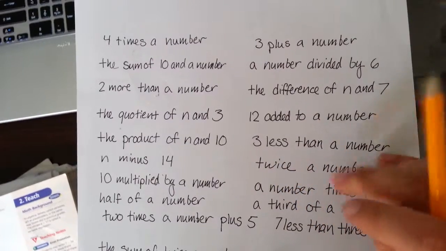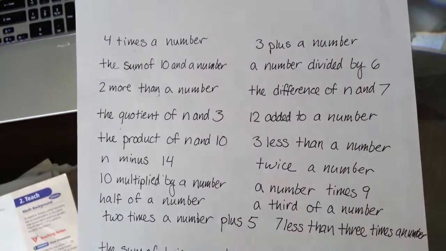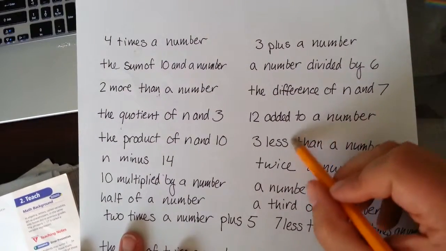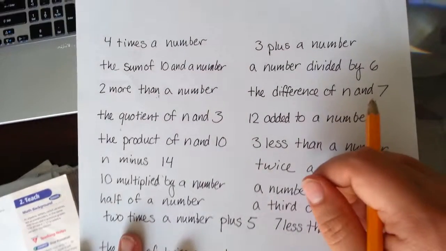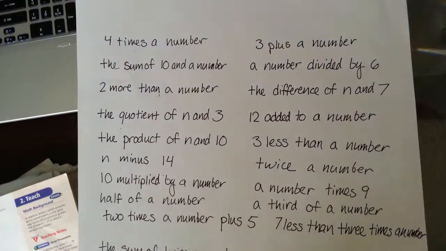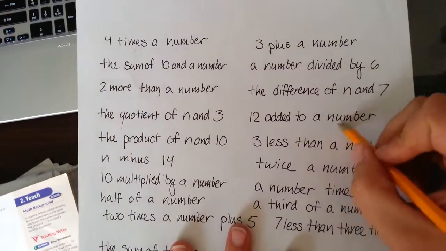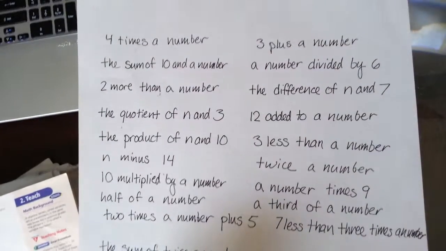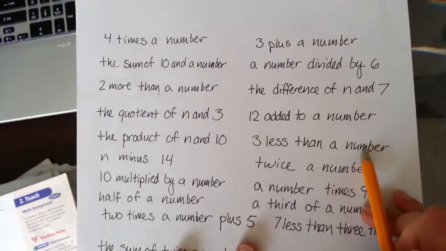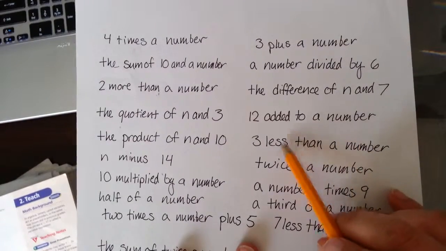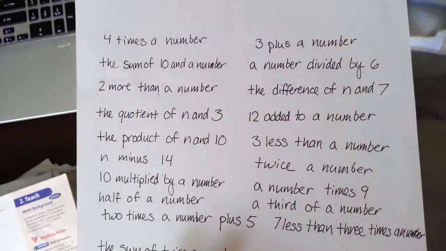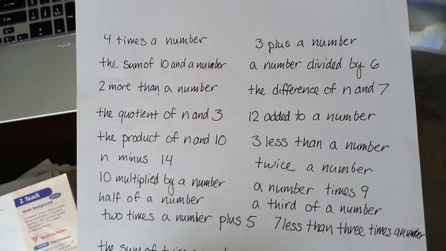3 less than a number. This one is super tricky. Why don't you just go ahead and circle the word than. If you ever see a than, that means that you're about to see a tricky problem because this is going to change the order. It makes it backwards. So instead of 3 minus n, this is actually going to be n minus 3. So that than is going to make that go backwards. So you'll need to remember that, very important.